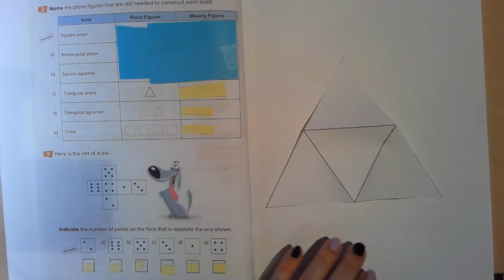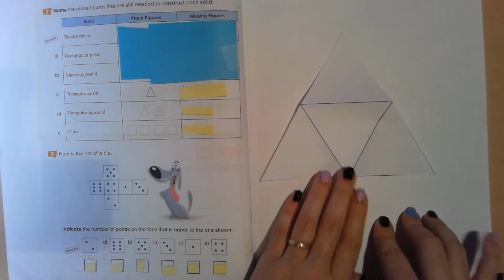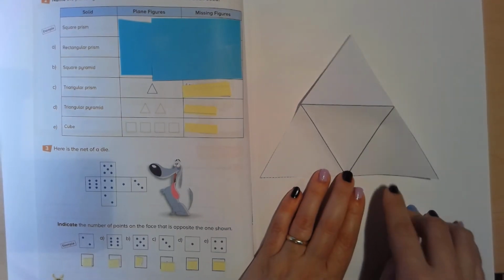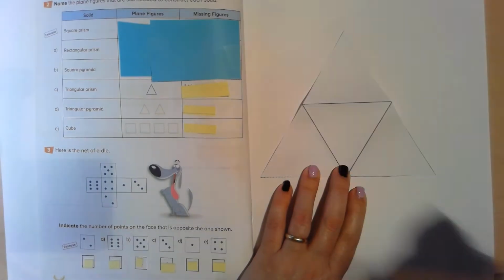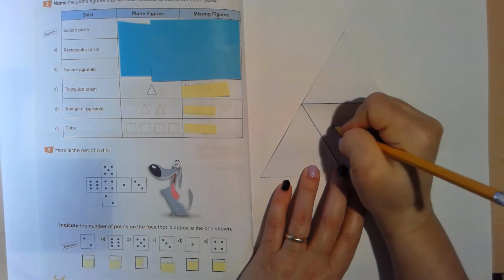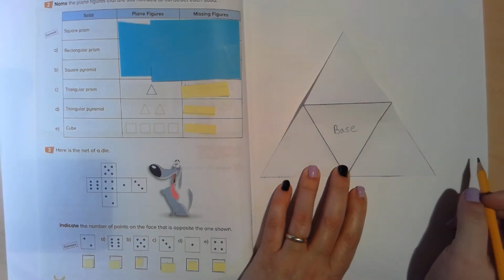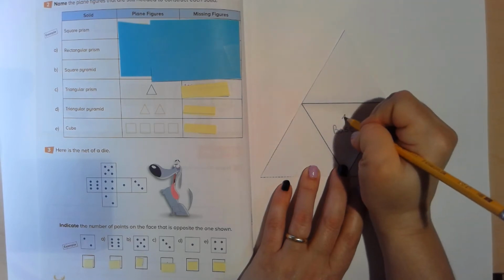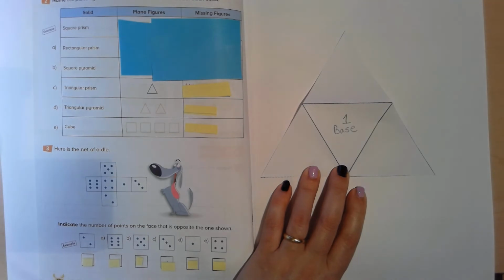So what I've done is I've taken the net of a triangular prism. I know this is the net of the triangular prism because there is one base, and all you have to do is label it if you'd like. I have a base, and it is a triangle, and there is one base, so this is going to be a triangular prism.